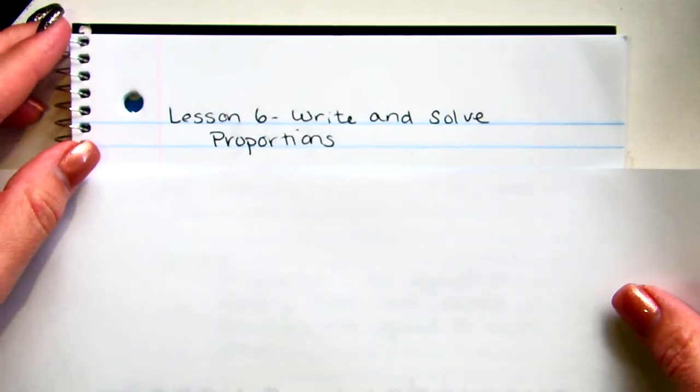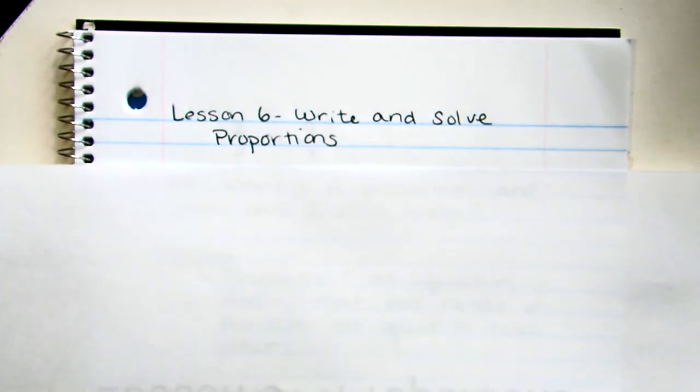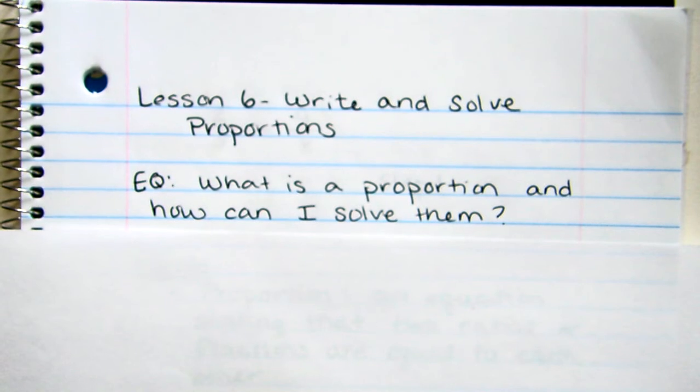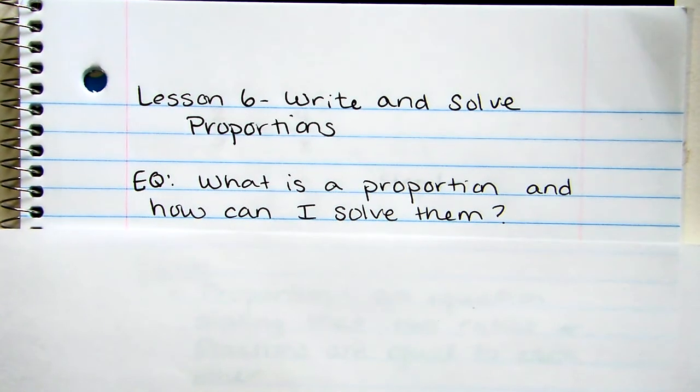To begin with, as part of our notes, we're going to go over our essential question. And our essential question for this lesson is, what is a proportion and how can I solve them?